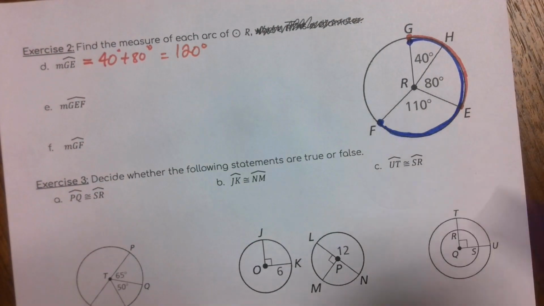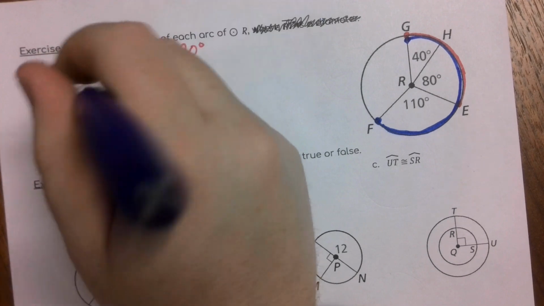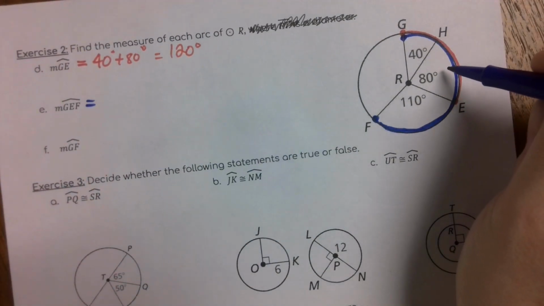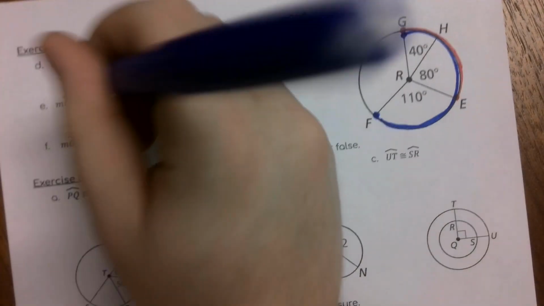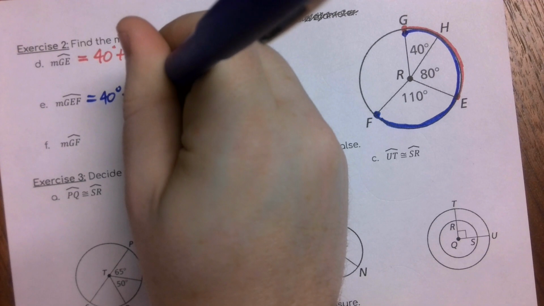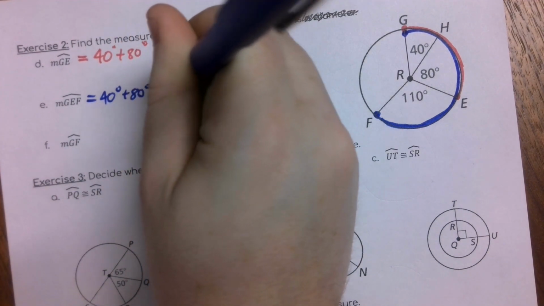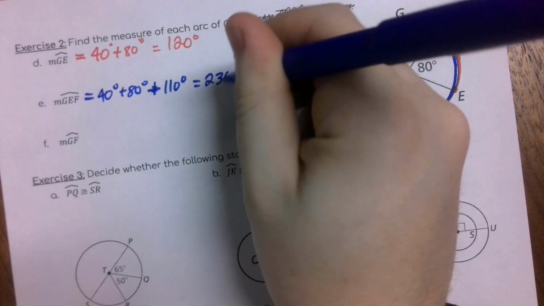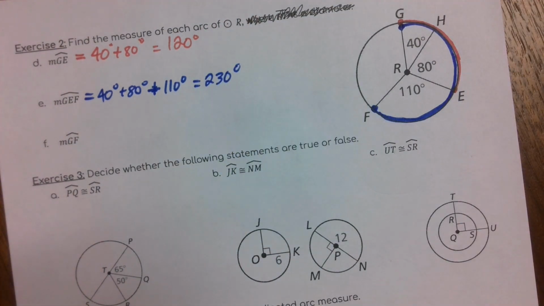Once again, we can add up all the minor arcs that are contained within and see what we get. So GH is 40, HE is 80, and EF is 110. This is just 40 plus 80 plus 110. When we add all these together, we get 230 degrees. Perfect.